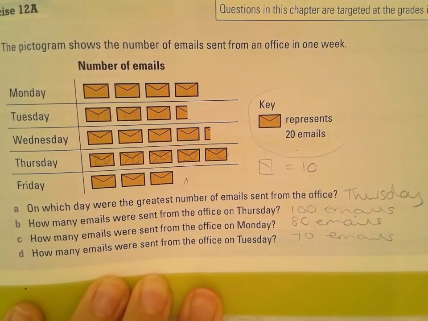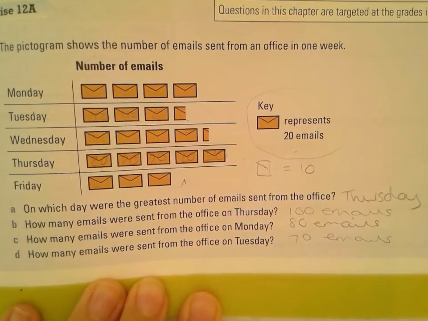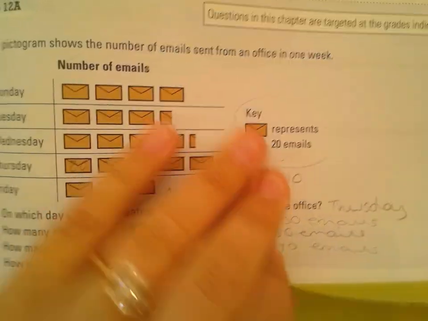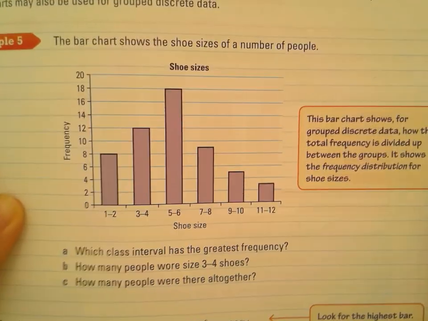So that's going to be your worksheet tomorrow on pictograms. On Wednesday, you're going to be looking at bar charts. Now, a bar chart is a way to represent data.